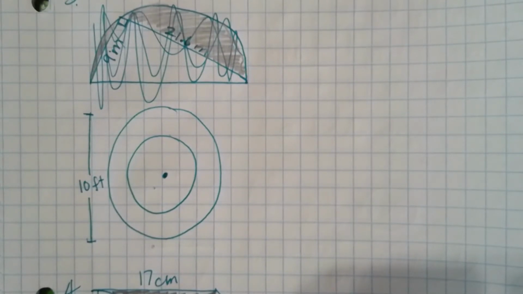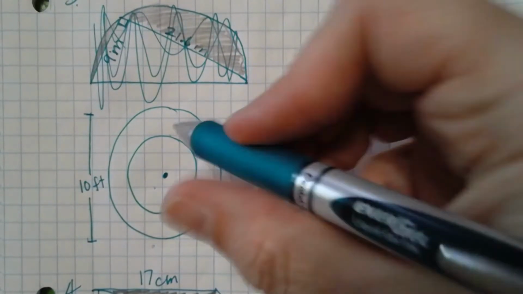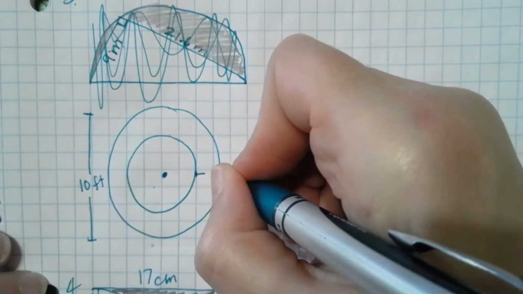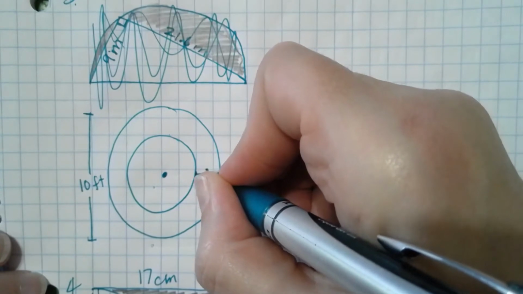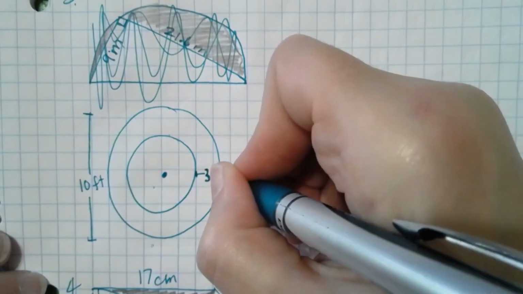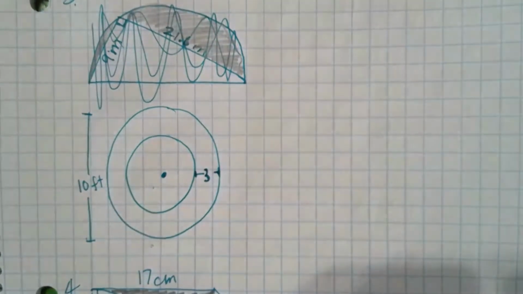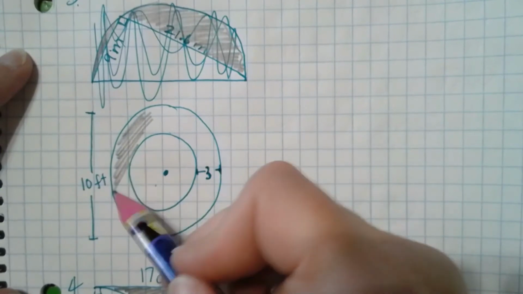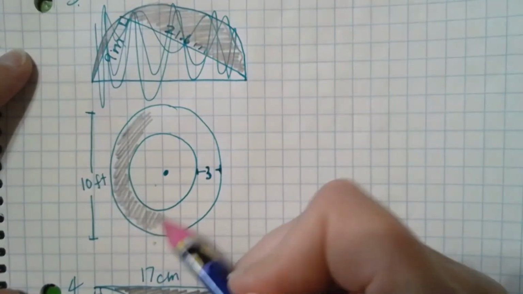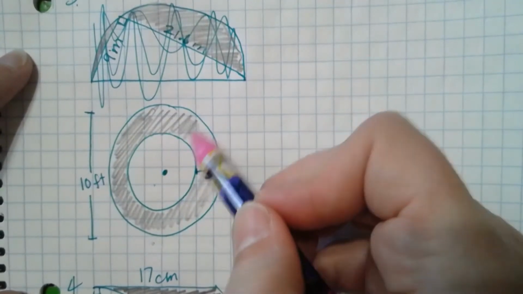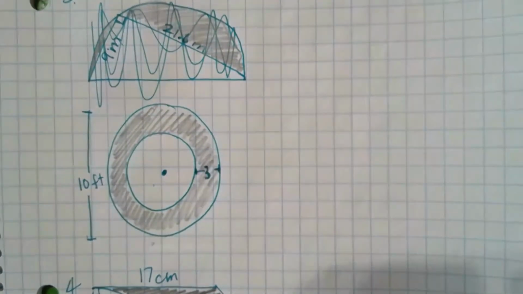And we're going to be told from here to here is 3. And the shaded region is going to be kind of like a dartboard, sort of, where we have this shaded area around the outside of our dartboard. Kind of a reverse bullseye.